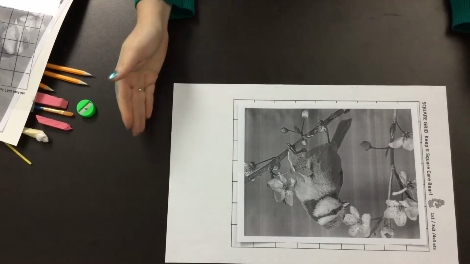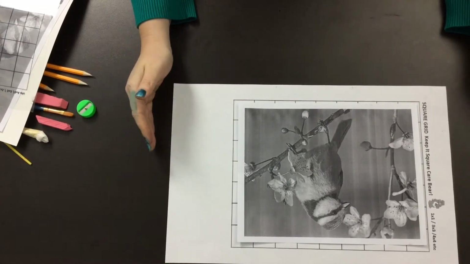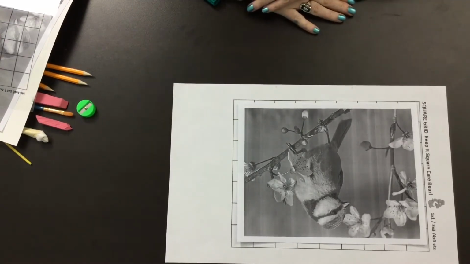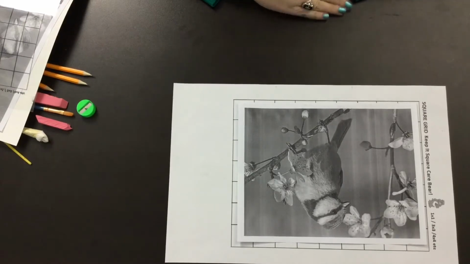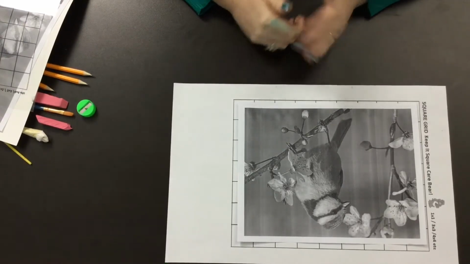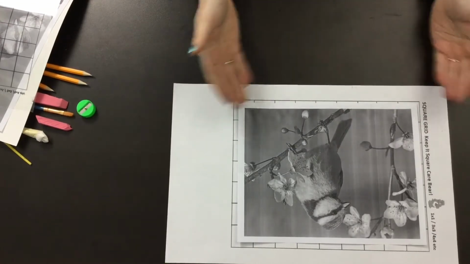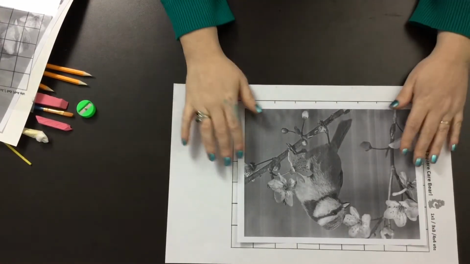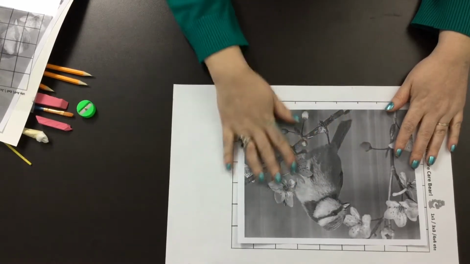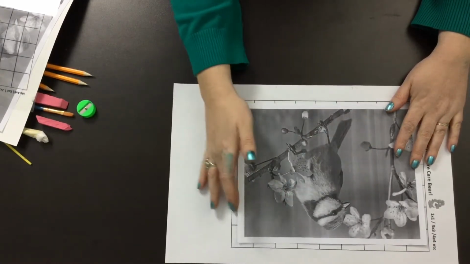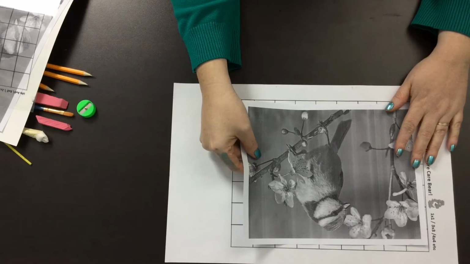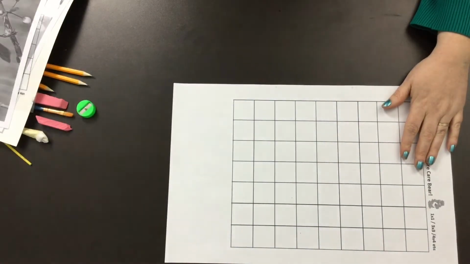Going to start discussing with you how to do a grid. A grid system is basically a set of coordinates that you use to draw something. Or you can think of it as taking your picture and chopping it up into a puzzle. So right here we have a picture of a bird that we're going to be using pretty soon. But first, let me discuss with you the actual size that you're going to be using.